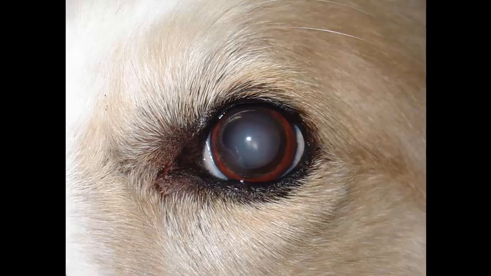It gives sort of a whitish blue appearance to the lens, although you can still see the tapetal or the fundic reflection, which is one difference from a cataract. But in the early stages of cataract formation, it is extremely difficult to determine, at least grossly, what is acceptable for nuclear sclerosis and what is actual incipient cataract formation.